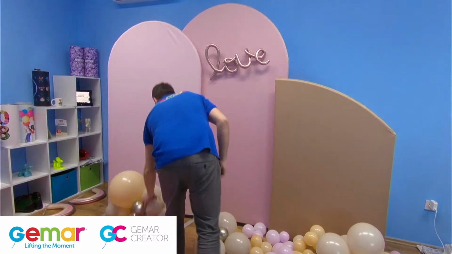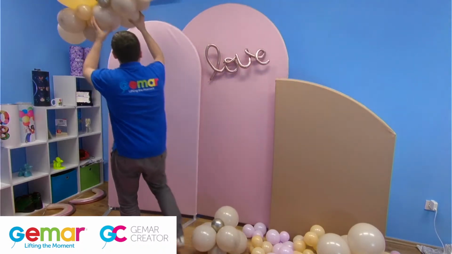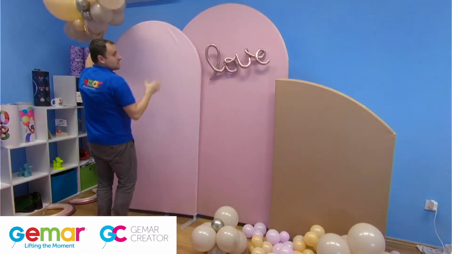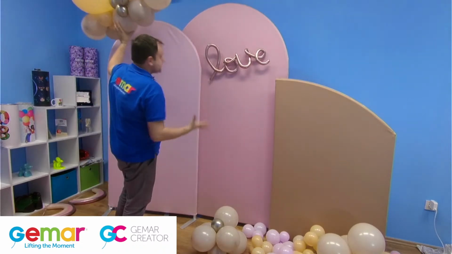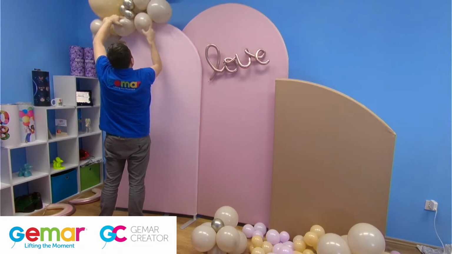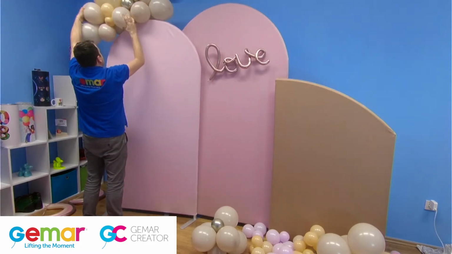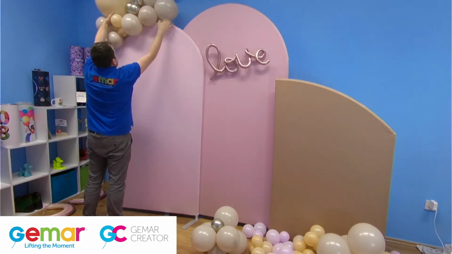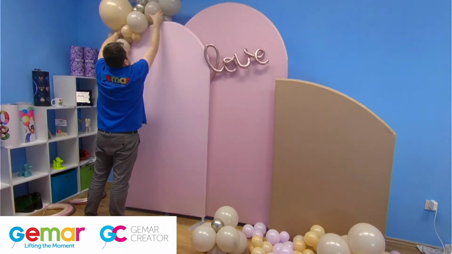So let's just start with the left side corner. I'm gonna add this right here, and the way I do it is really simple, because this is really thick aluminium here. So I just smash it right there.